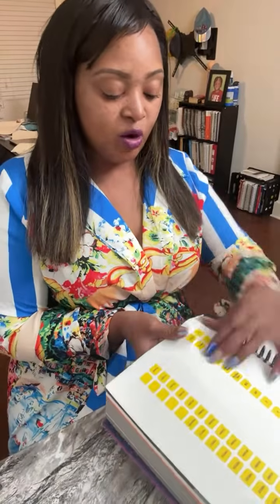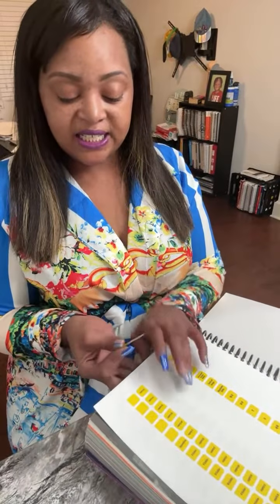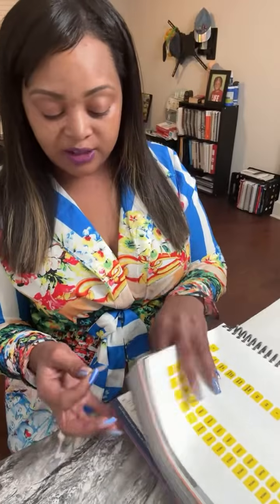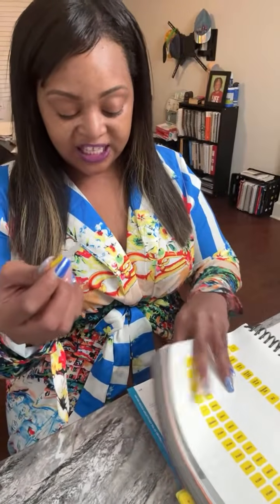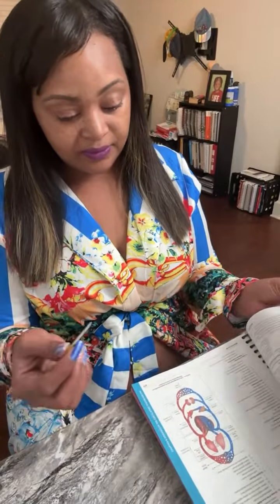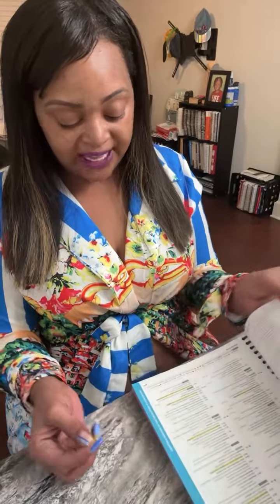I is your circulatory system. This is where your hypertension, heart failure, heart diseases, all of those are going to be in the I section of your book. So your I tab is going to go on page 683.